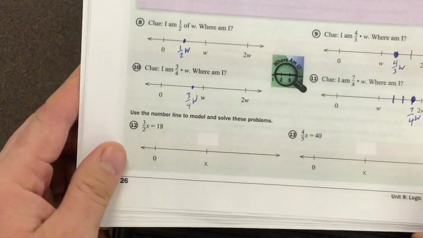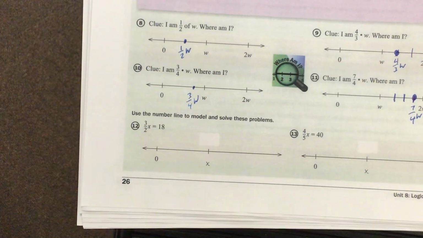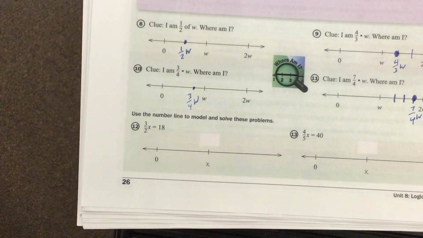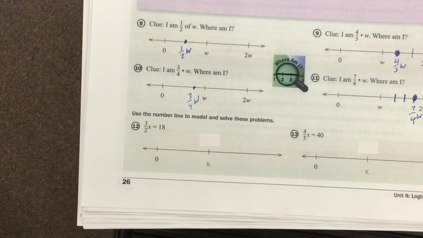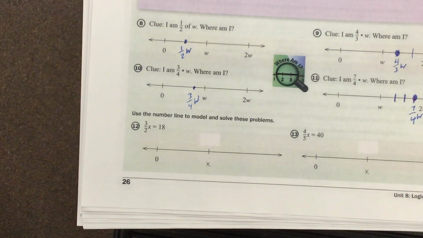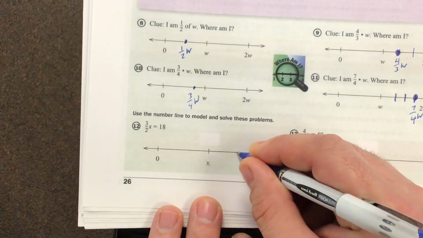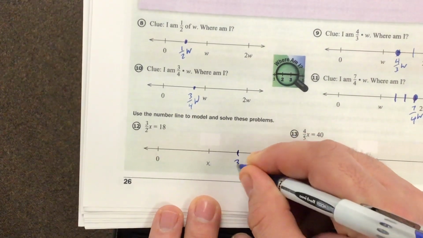All right, 3 over 2x. Let's plot that. What's 3 over 2 as a mixed number? That would be 1, 2.5. 3 divided by 2. 1 and 1.5. So it's got to be bigger than a 1x. So over here somewhere. Yeah.